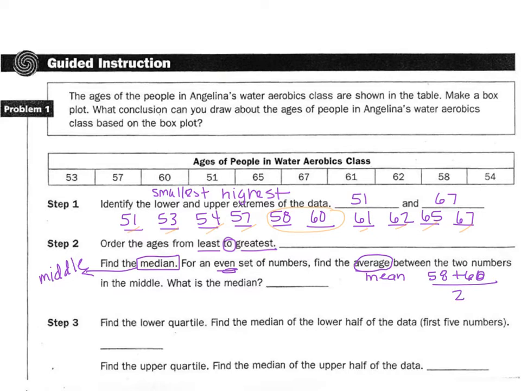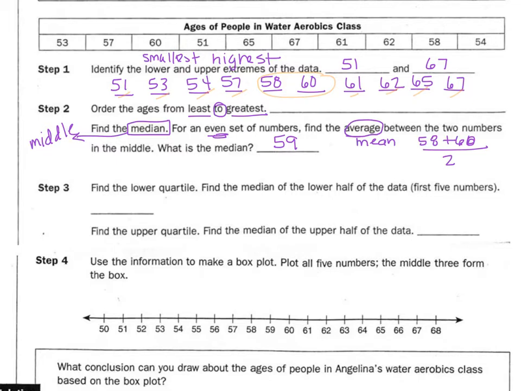When I do that, I find that my median is 59. This is the median of our data set right here.